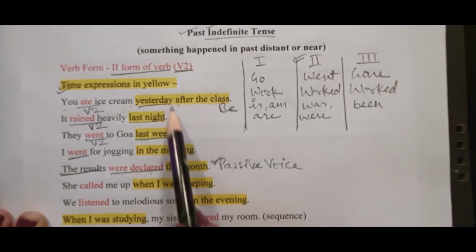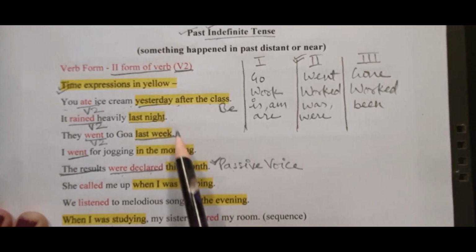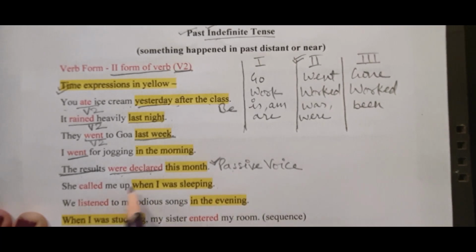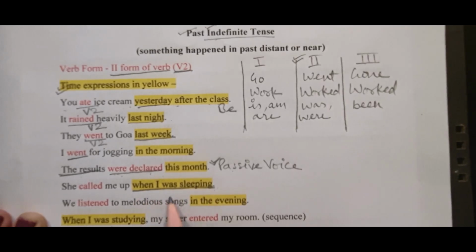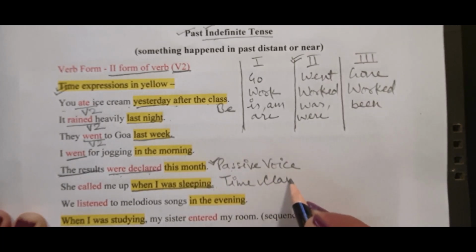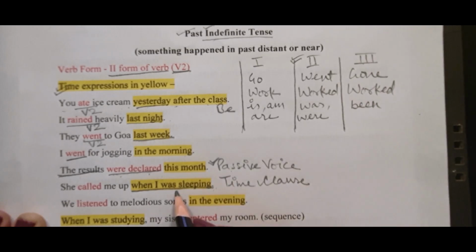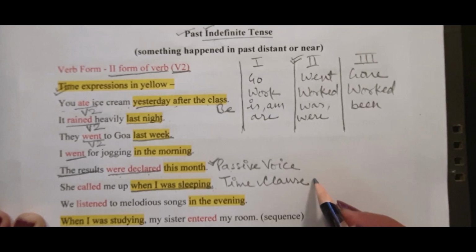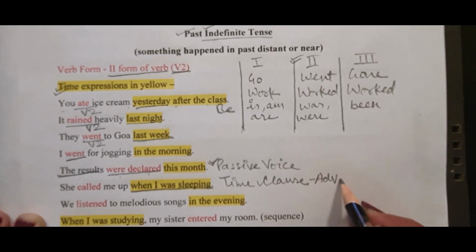You can see in some sentences, time expression is simple, like yesterday, last night, last week, this month. But in some sentences, time expression is little different. For example, it looks like a sentence, and it is actually time clause. It is a clause. It expresses time, that is why it is time clause. We can also call it adverb clause.